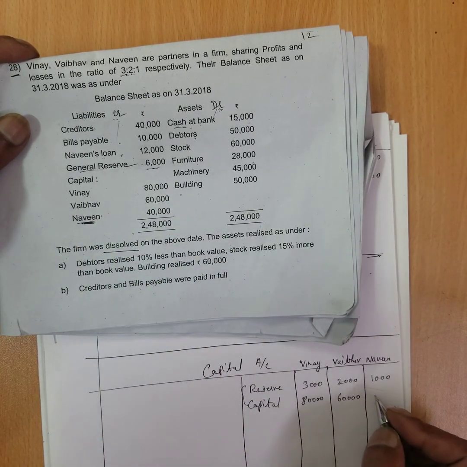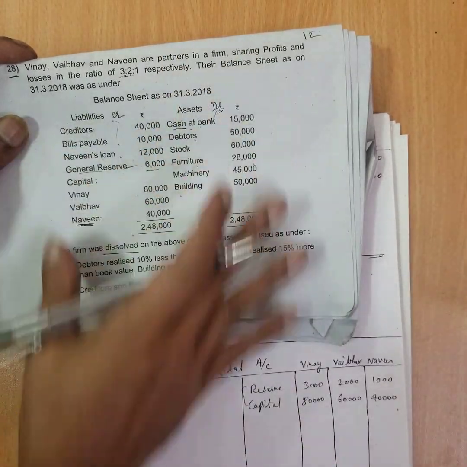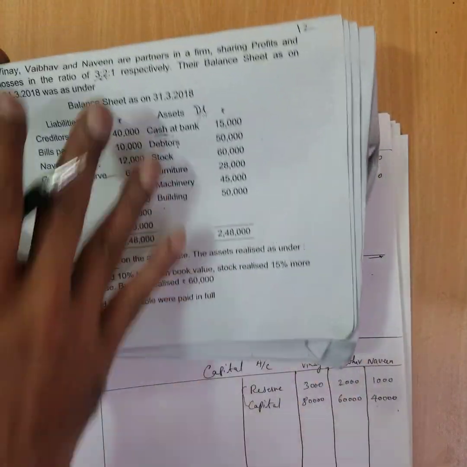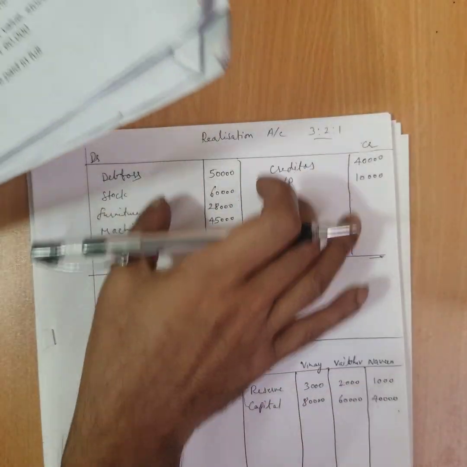This is more convenient, no? More convenient. So we have shifted all the capital. This we have done now. All these things are shifted from the balance sheet. Now what we have to do is revalue all these things.